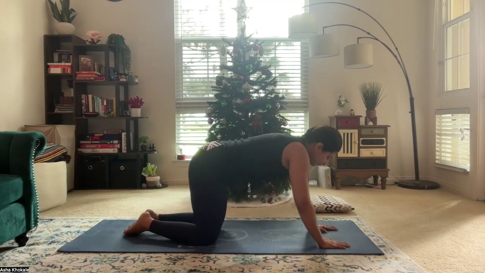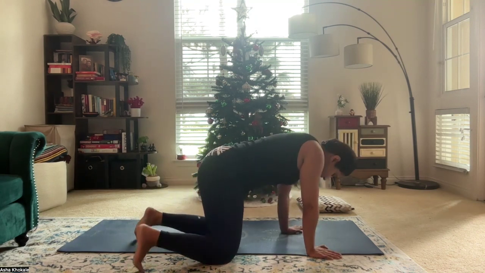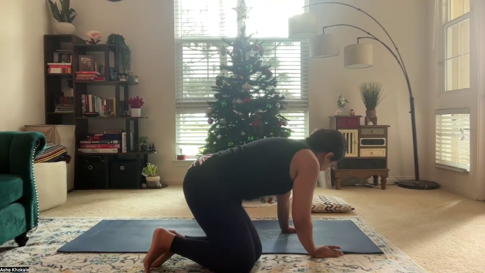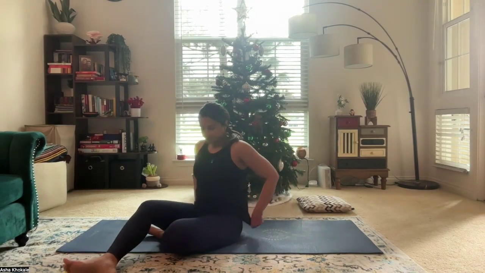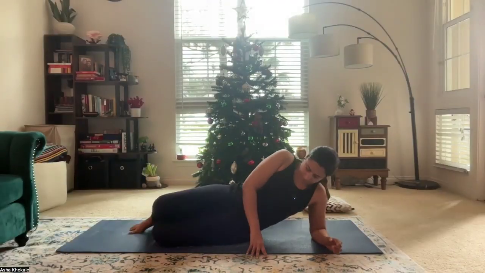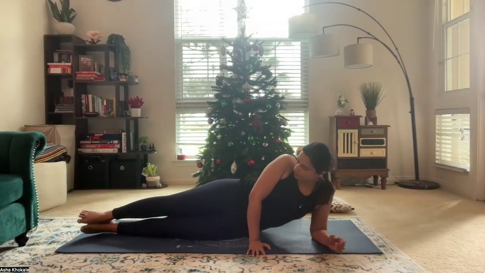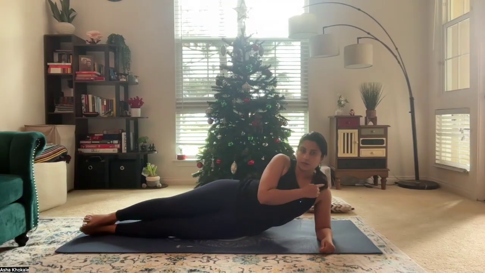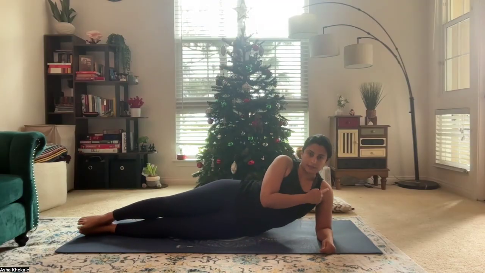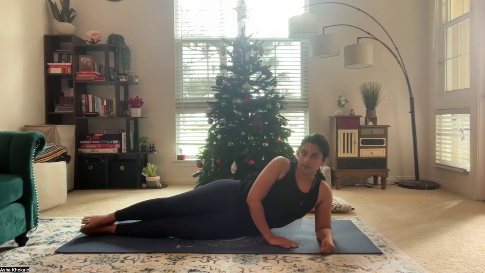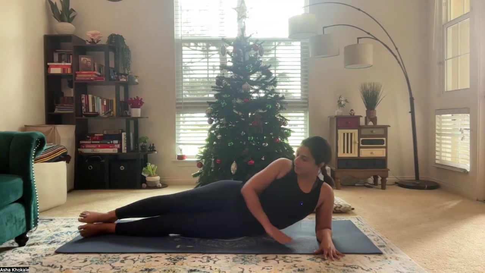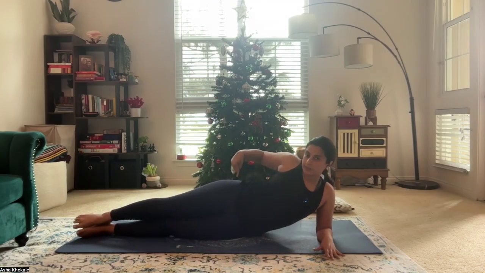And whenever you're ready, moving on, let's lie down on our sides. Make sure that your shoulder is in line with your elbows and relax your shoulders. No shrugging your shoulders up, down, front or forward. Simply relax them. Make sure your hips are stacked one on top of the other.